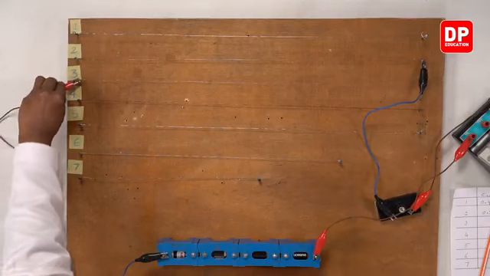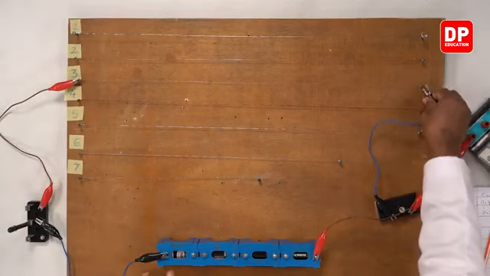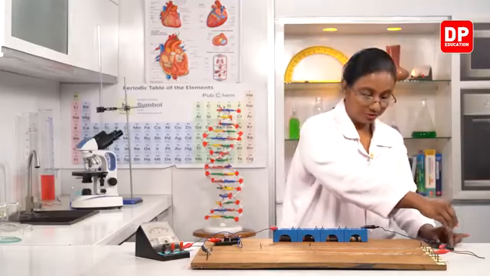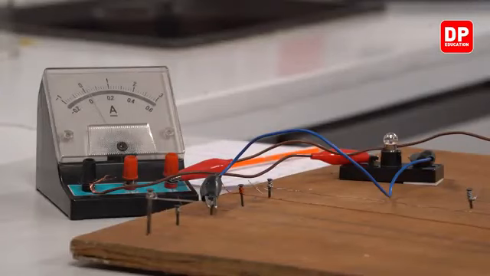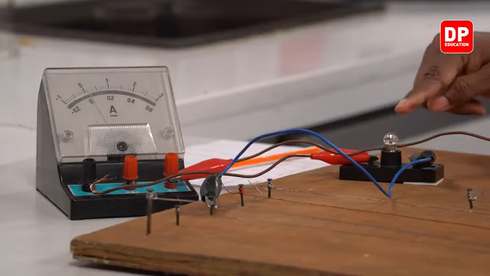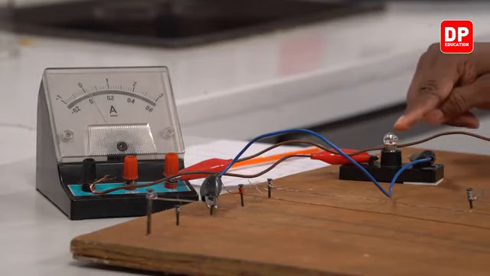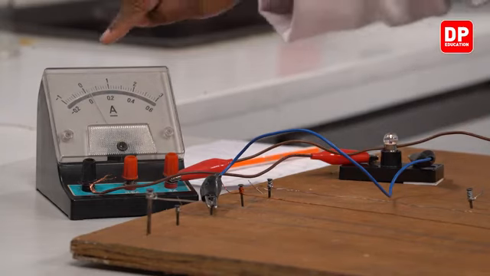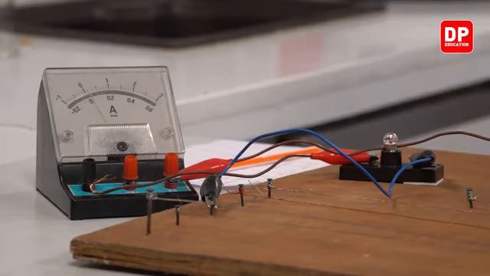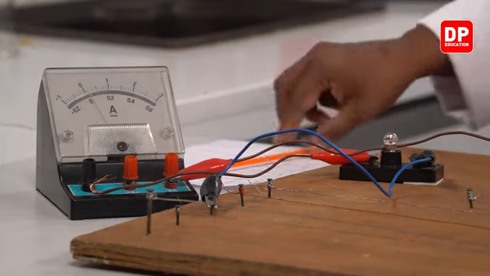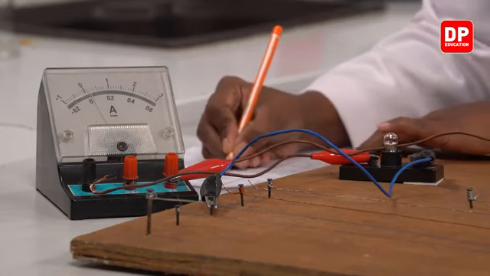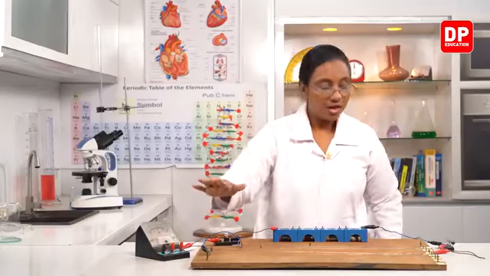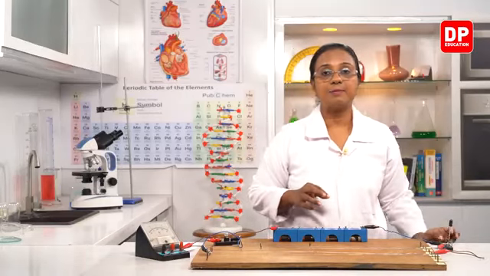Then the third conductor, the lowest cross-sectional area. Now we will close the switch, complete the circuit. Now can you all see? The bulb lights but very less brightness. And look at the ammeter reading. What is the ammeter reading? The ammeter reading is 0.2 amperes and very less brightness. So now you all can understand what happens there.